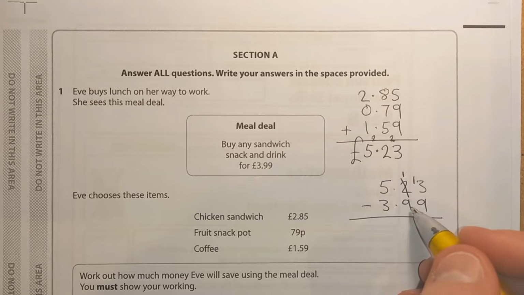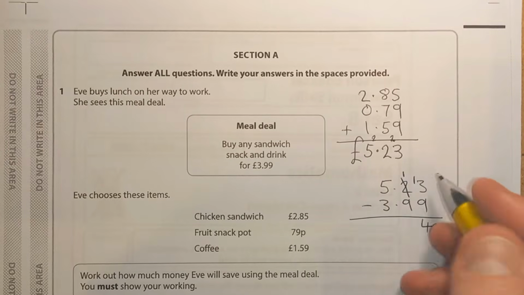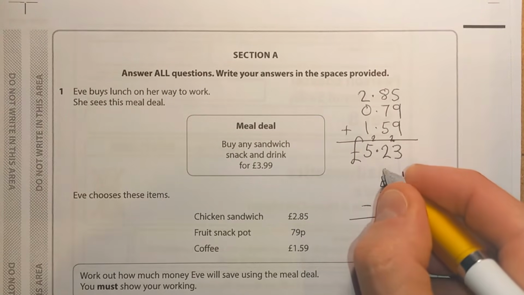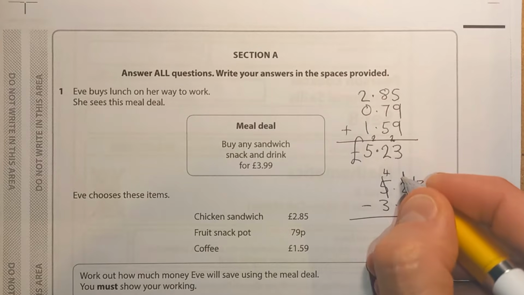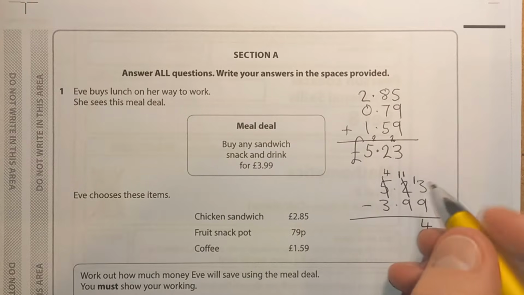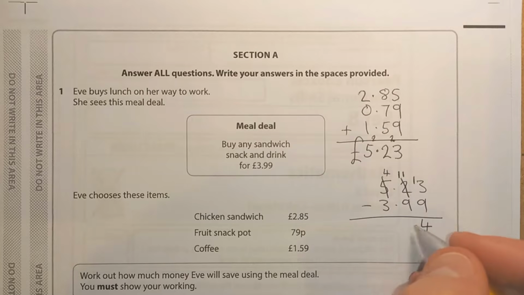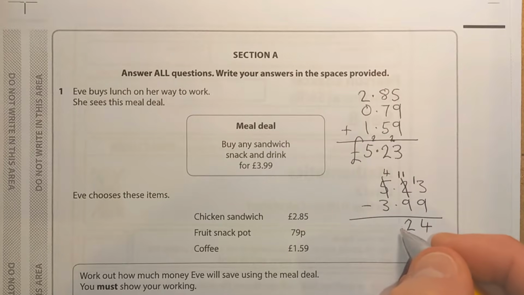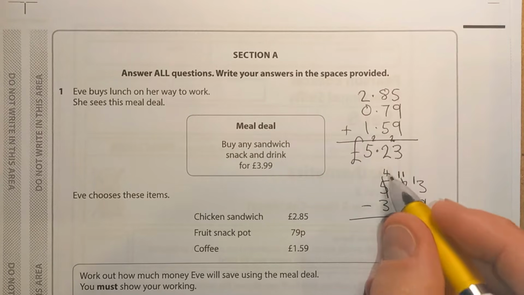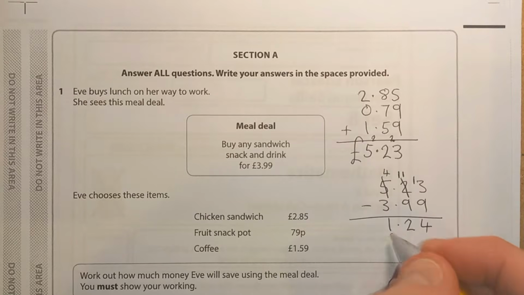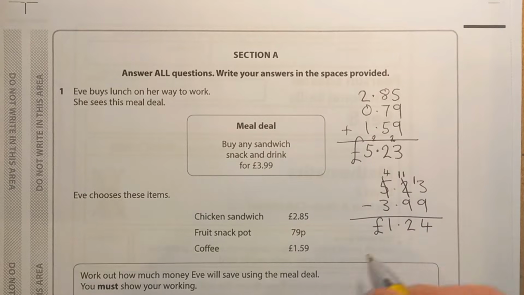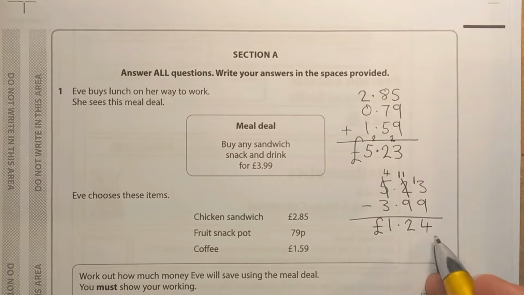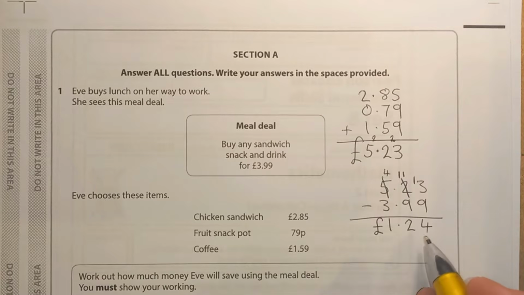Now we've got 1 minus 9. Well, again, 9's bigger than 1. So we're going to have to take 1 from the 5. So we reduce that down to 4. Pass 1 over. So now we've got 11 minus 9, which is 2. Bring the decimal point. And 4 minus 3 is 1. So we've got £1.24.